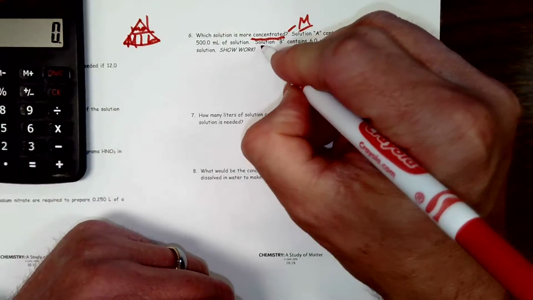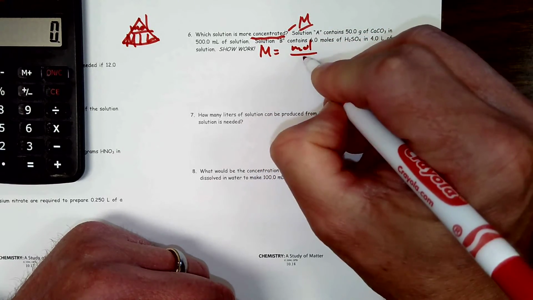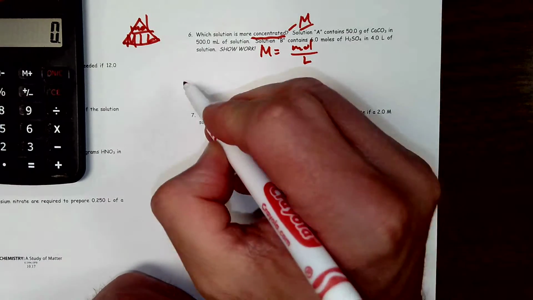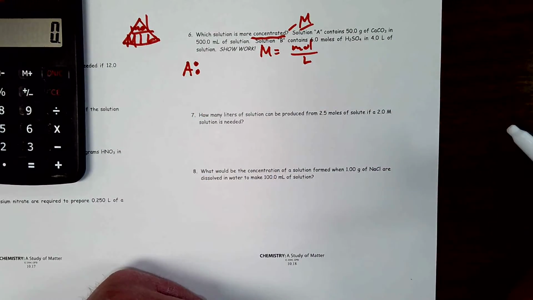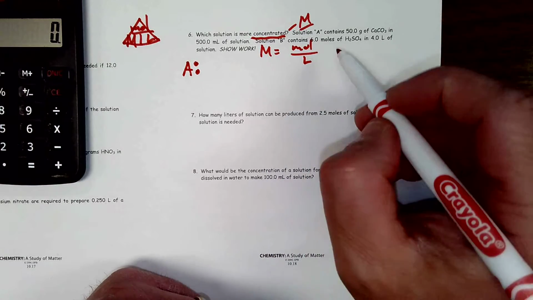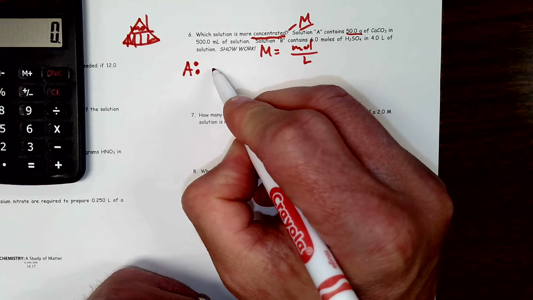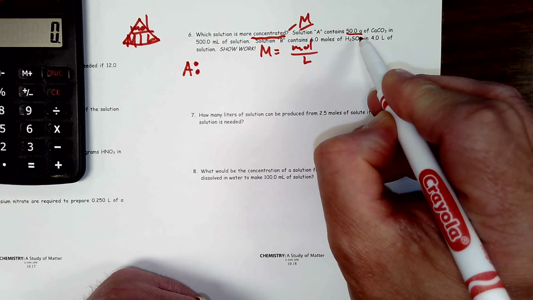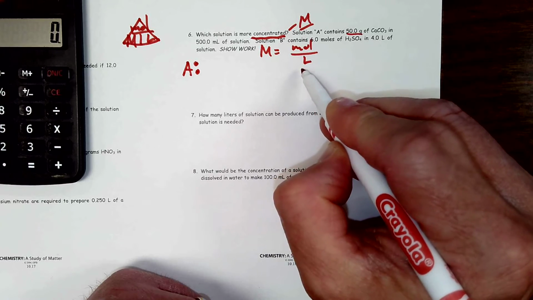So we're going to be using moles over liters for both of these calculations. Let's first look at solution A. It doesn't give us moles, instead it gives us grams. So we're going to go from grams to moles, and then once we have moles, we'll go to liters.